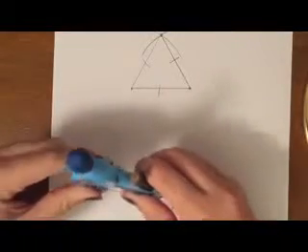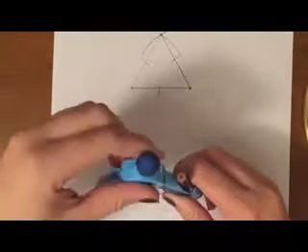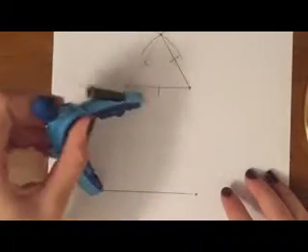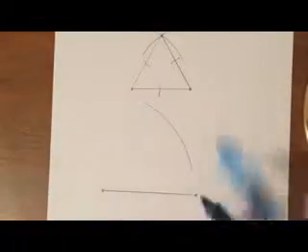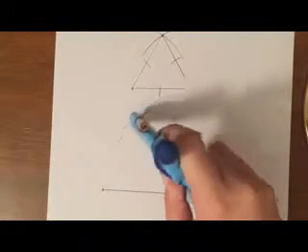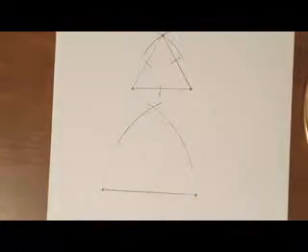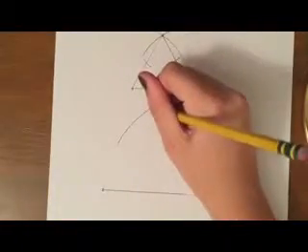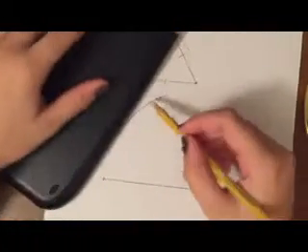Measure out the line. Make our two arcs intersect. And then connect our point to the other two points.